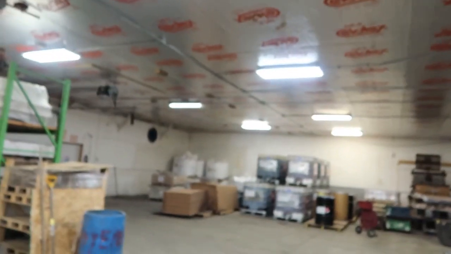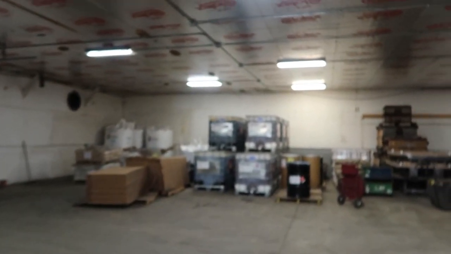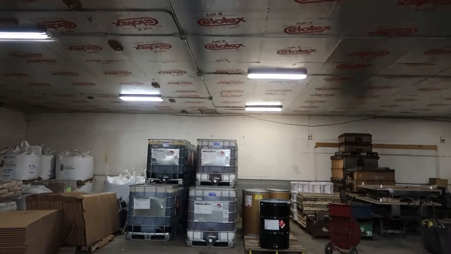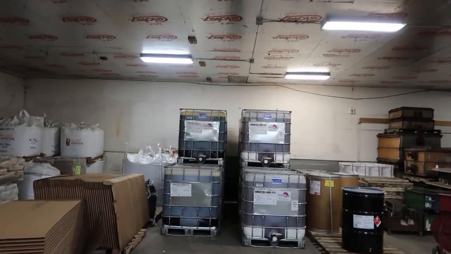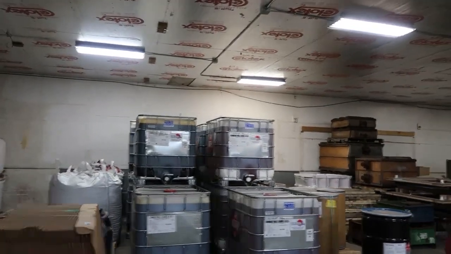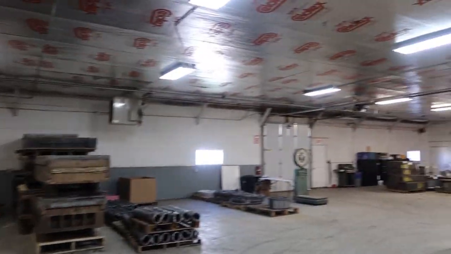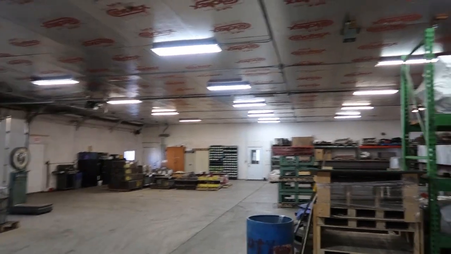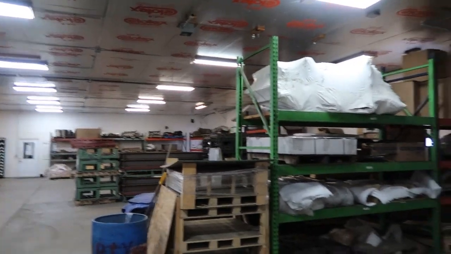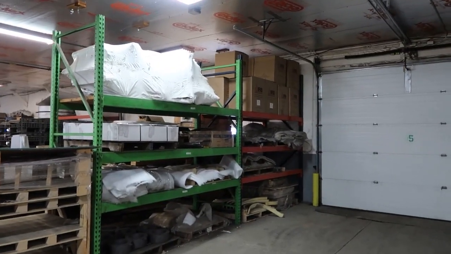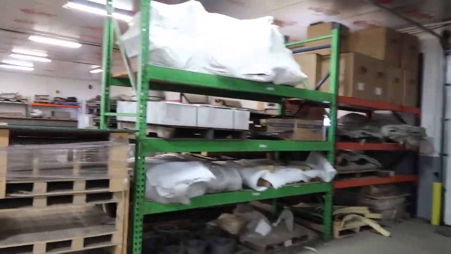And then we also have an area where our chemical and cupola material and just some of our raw materials are stored here, also in this warehouse. And so this is just an additional storage warehouse for raw materials. There's some cores that are stored here, and then some of our quality data.